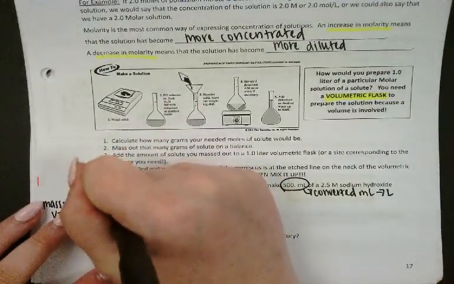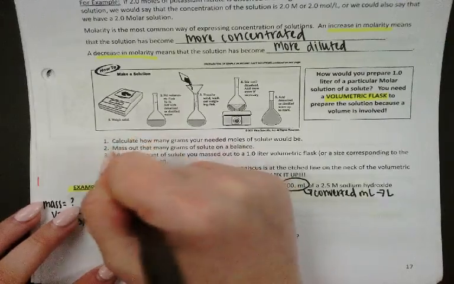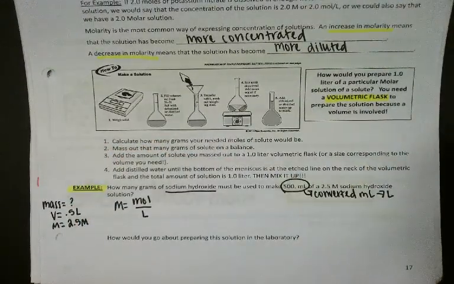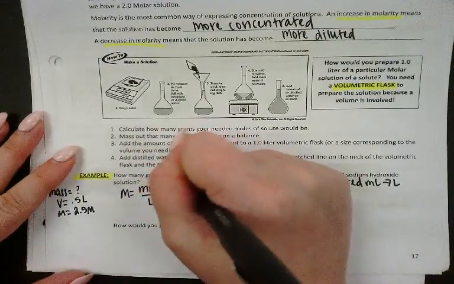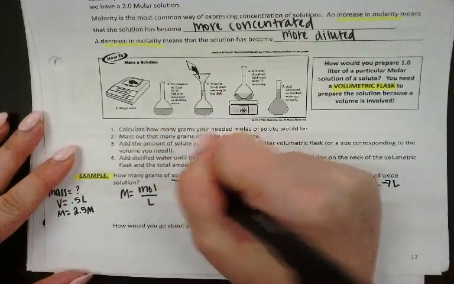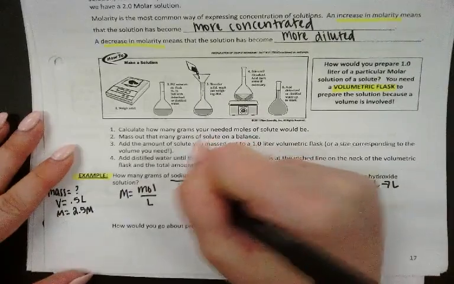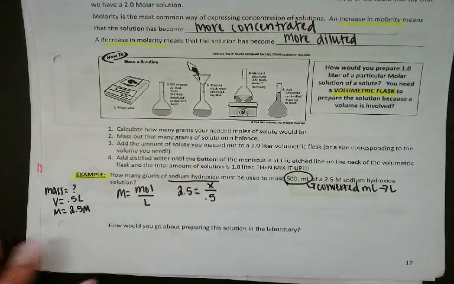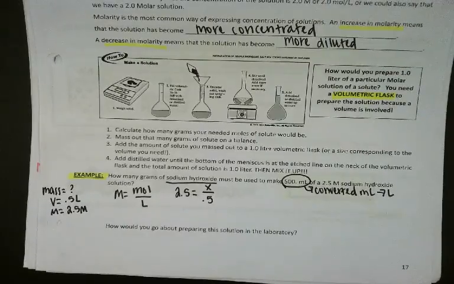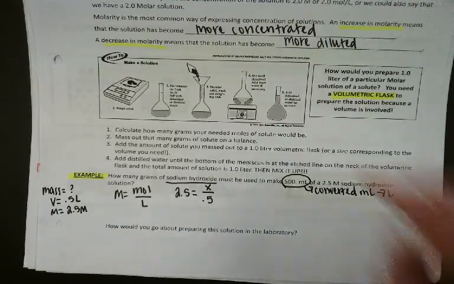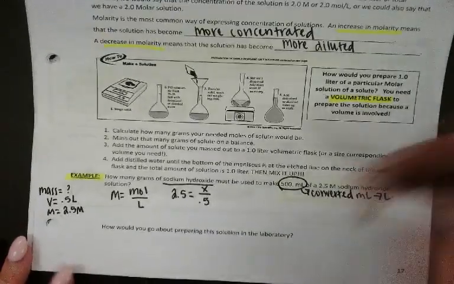We know our formula is molarity equals moles over liters. So when I plug in what I have, 2.5 equals x over 0.5. Everybody solve this.